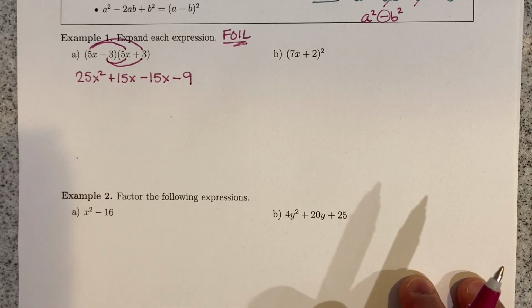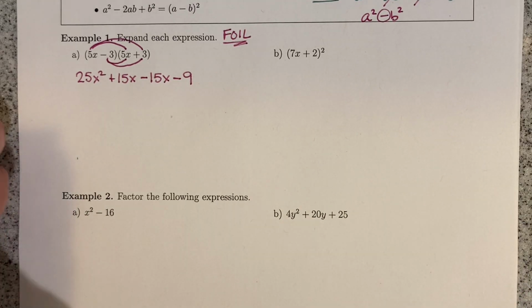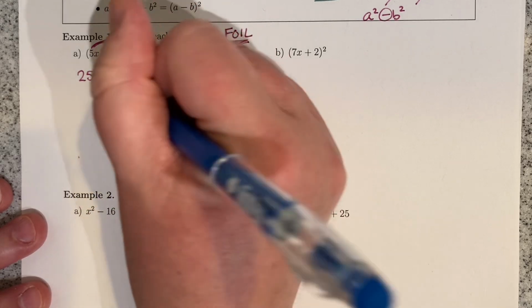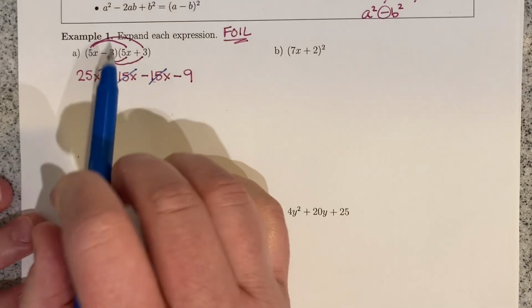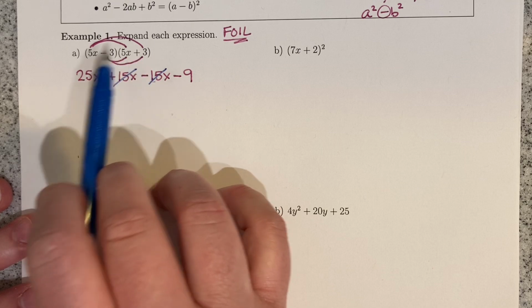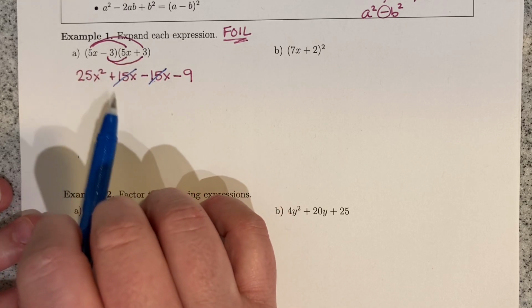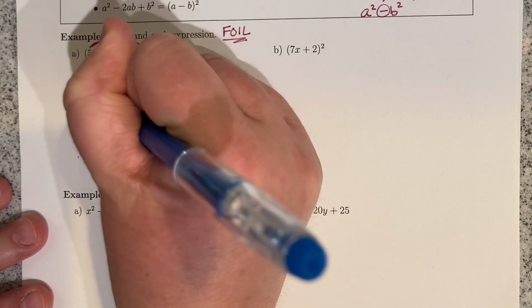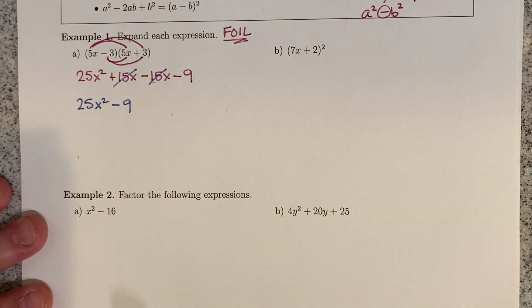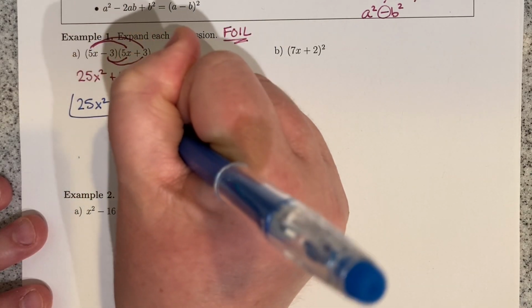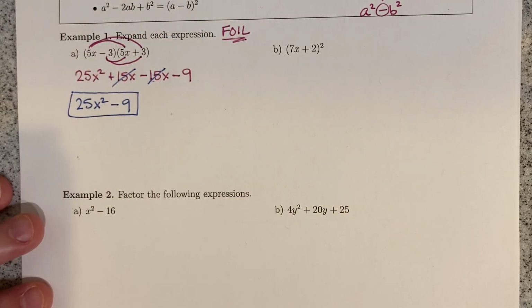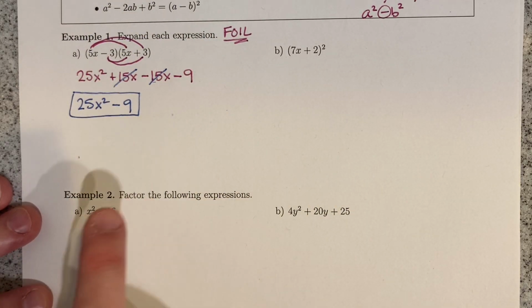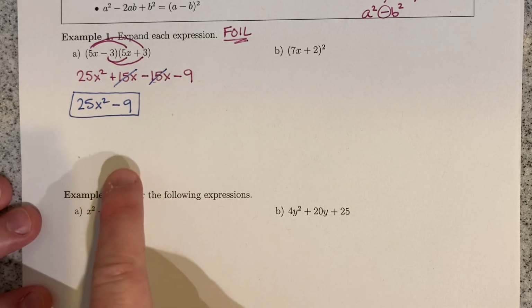All right, so that's the FOIL. But now we've got to simplify. Oh, positive 15x and negative 15x cancel. So anytime you have one positive, one negative, that's this difference of two squares. So we get 25x squared minus 9. So that's the expanded version. This is something we did before this class, ideally just using FOIL.